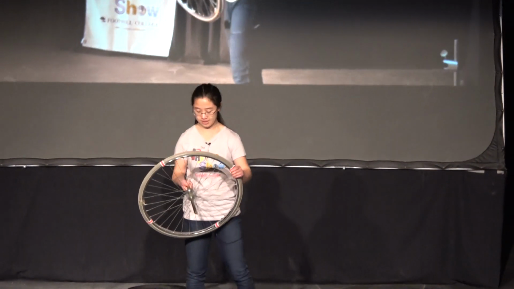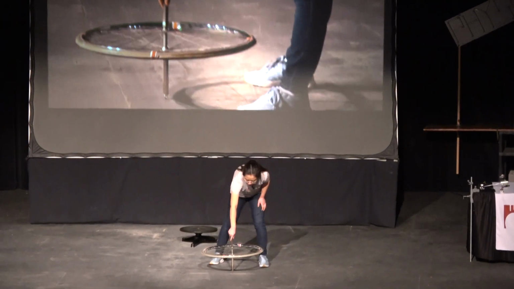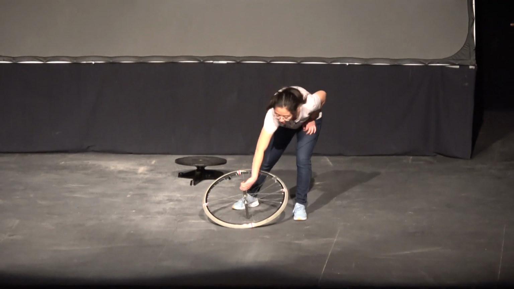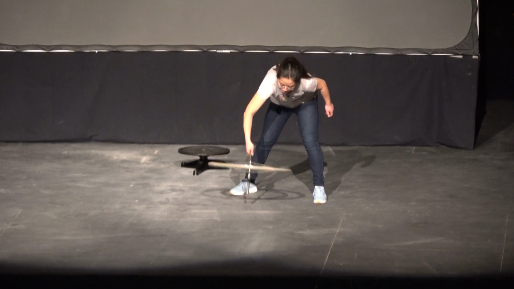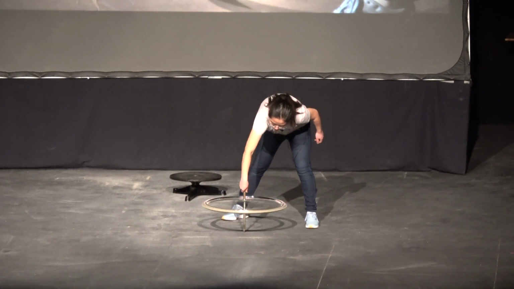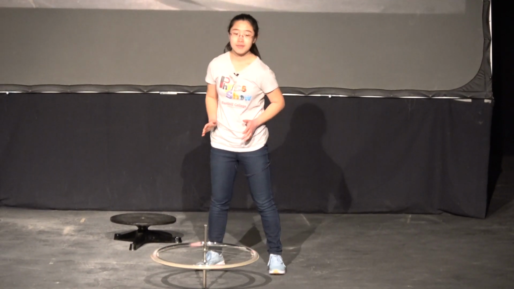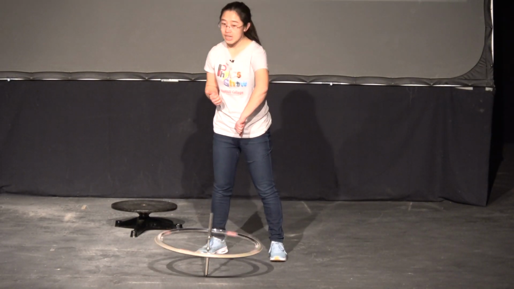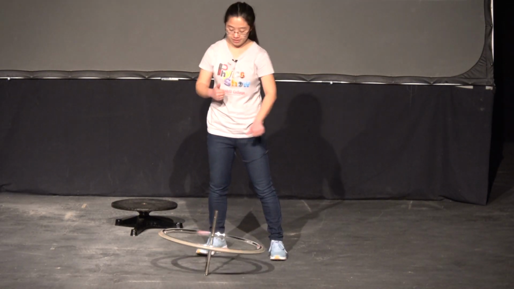Okay, let's look at this bike wheel. If I just put it on the ground, do you think it will stand? No, it falls over. What if I spin it first and then put it on the ground? It stands up. Why did it stand up? The bike wheel will stand up because the direction of its angular momentum wants to stay up. When gravity tries to pull it down, the angular momentum wants to stay up, so the direction doesn't change.